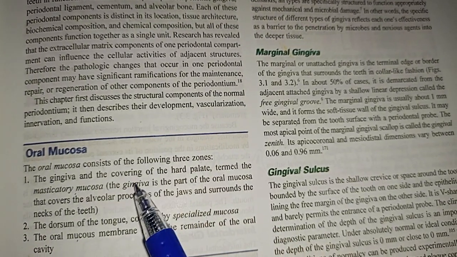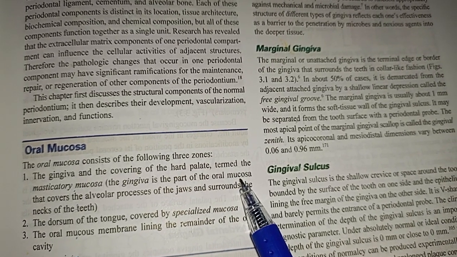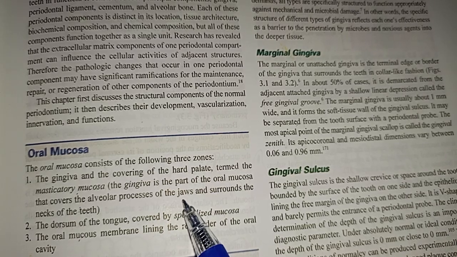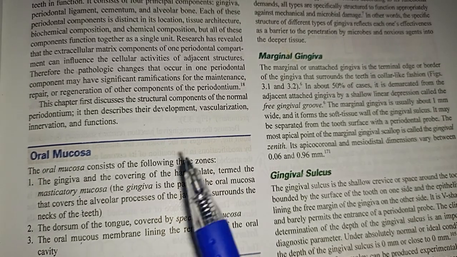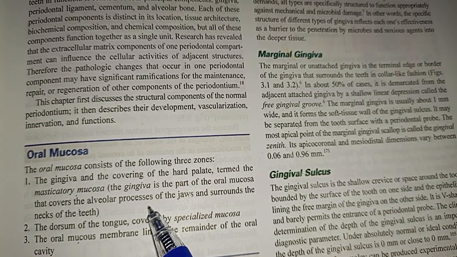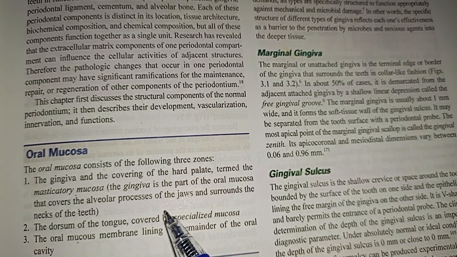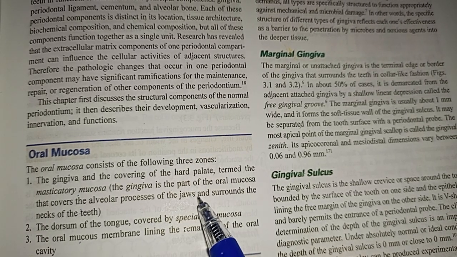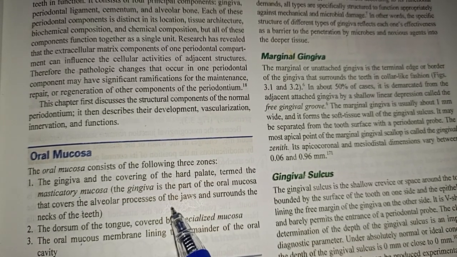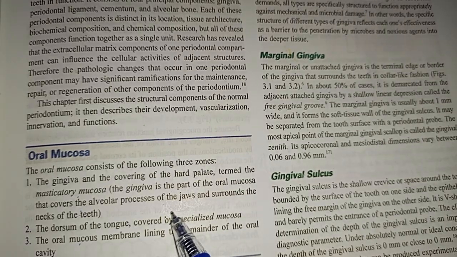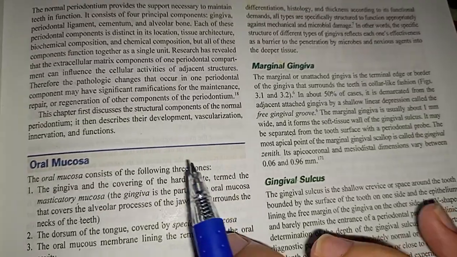Let's study it. What is gingiva? Gingiva is basically the part of oral mucosa that covers the alveolar processes of the jaws. It means if you have seen the process, like this is your bone, in this shape the gingiva will cover it in that pattern also. It also surrounds the neck of the teeth. The neck of the teeth means, if this is your tooth, this is the neck of the tooth.